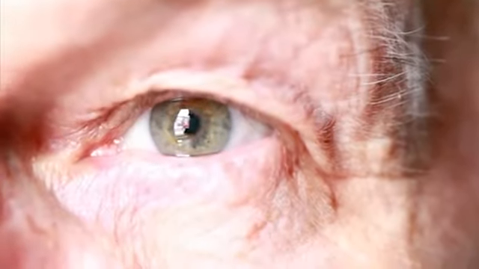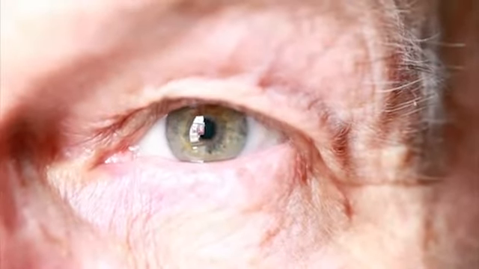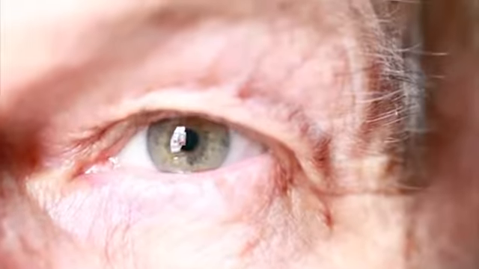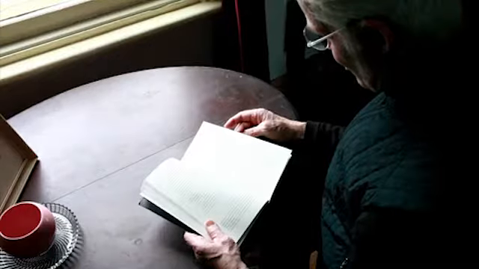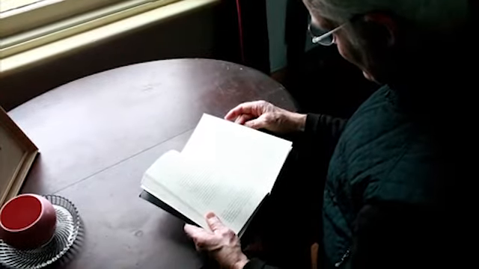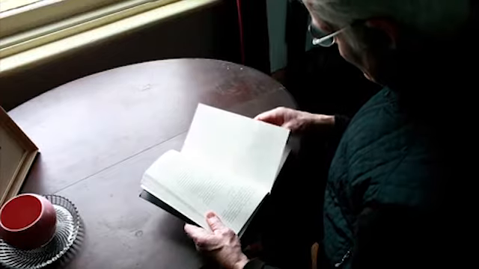The extent of the disease may not be readily apparent because both eyes work together and compensate for each other. However, when both eyes are affected, the effects become very noticeable. One of the most functionally significant tasks to be affected is our ability to read.